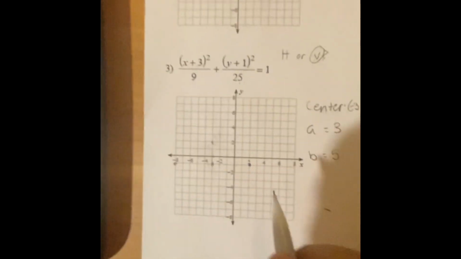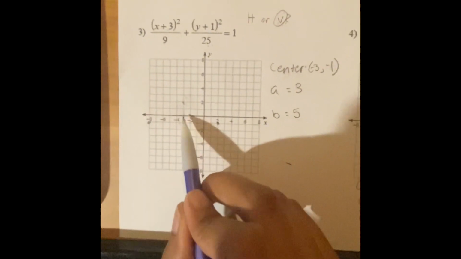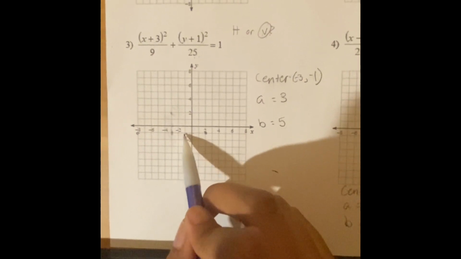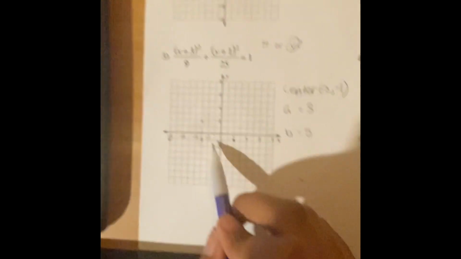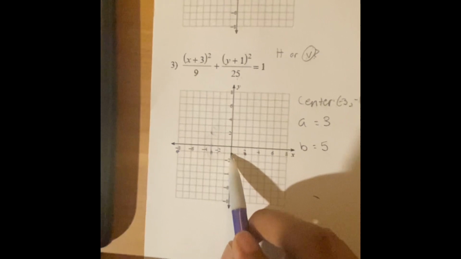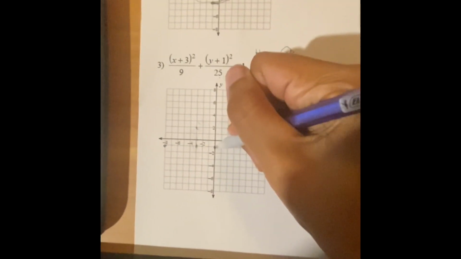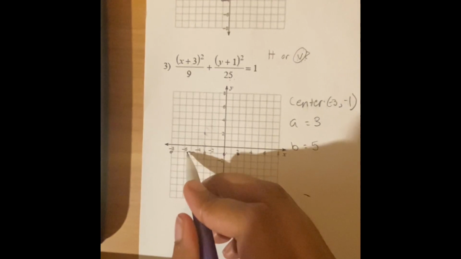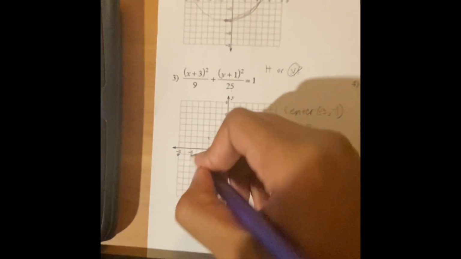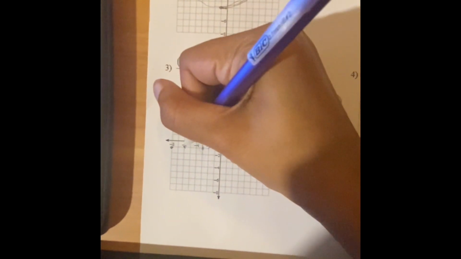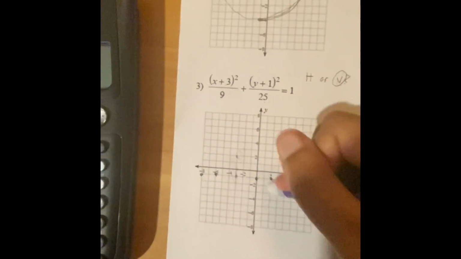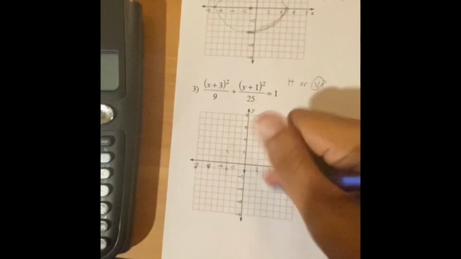Okay. Now, since this is vertical, we're going to go 3 spots from our center point on each side. 1, 2, 3. 1, 2, 3. Yes, it's negative 6. Okay. And let's just erase these extra points.